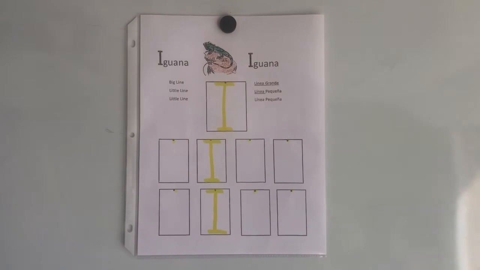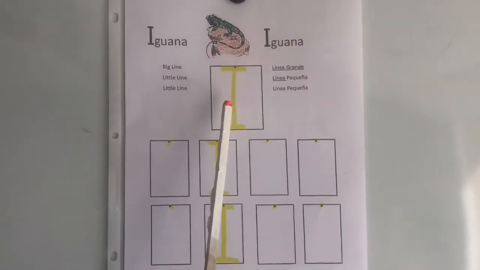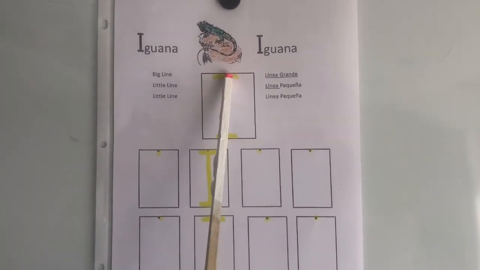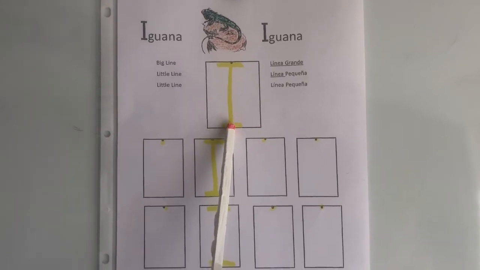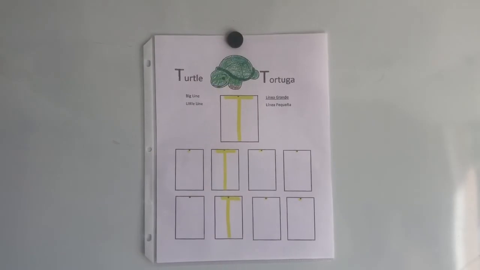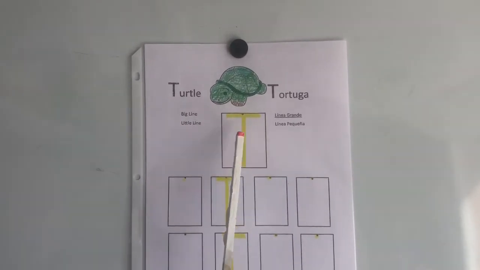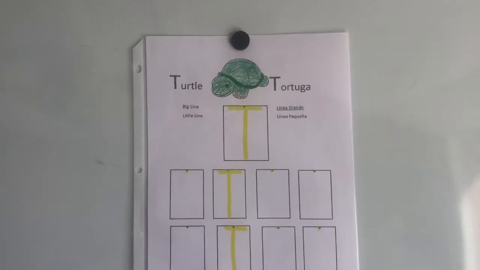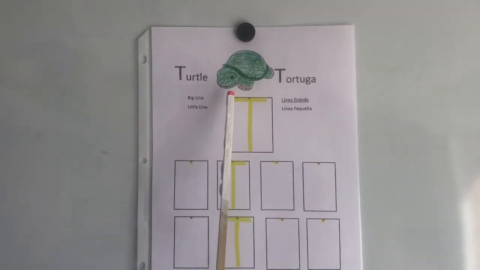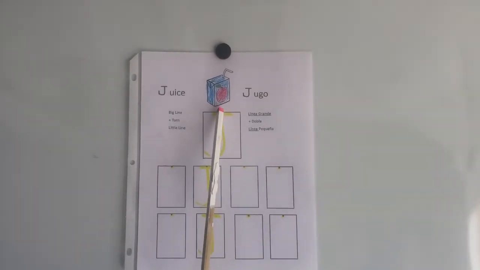For the letter I, once again, we start in the center. Big line, little line. Por la letra I, empezamos aquí en el centro. Línea grande, línea pequeña. For the letter T, once again, we start in the center. Big line, little line. Por la letra T, otra vez empezamos en el centro. Línea grande, línea pequeña.